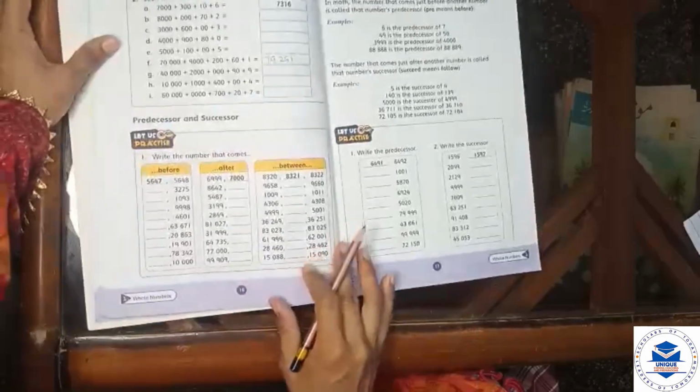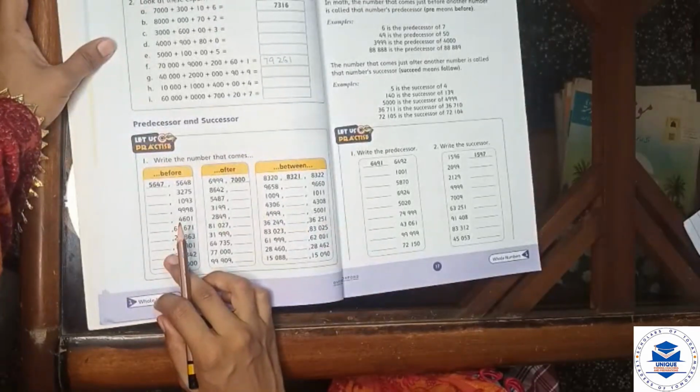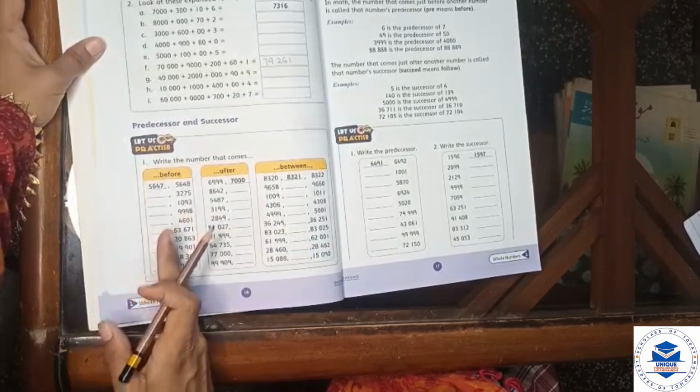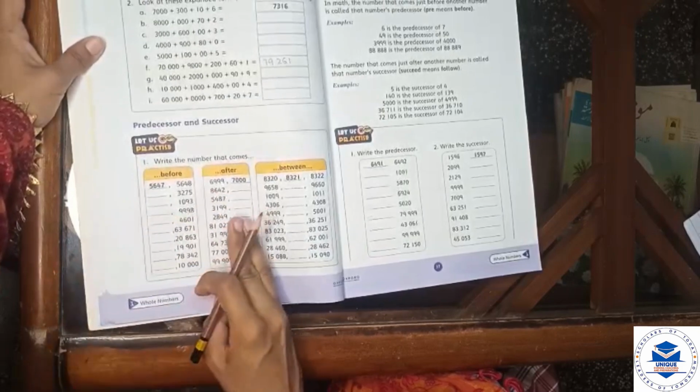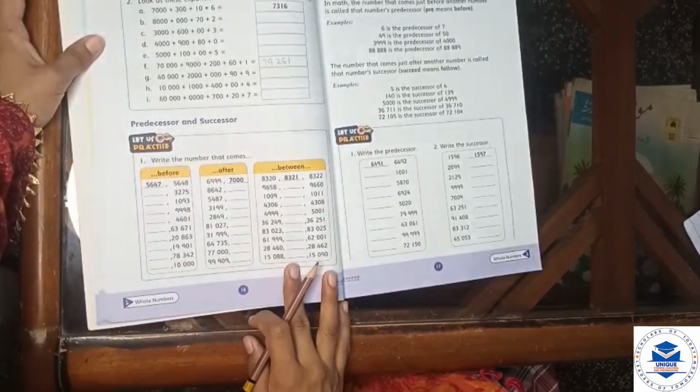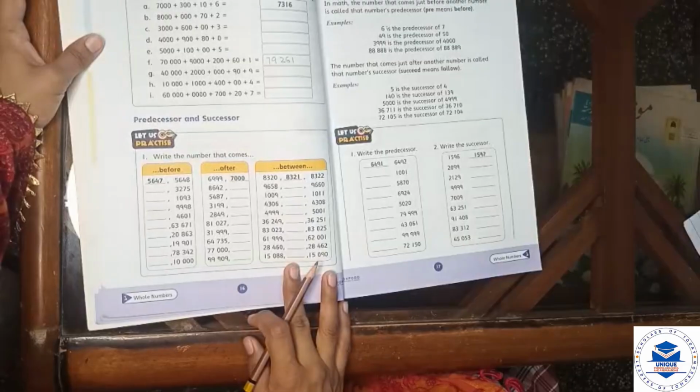So next is what comes after, before, in between. We know before means पहले, after means बाद में, between means दरमियान में. So these are the questions that you have to do in your homework.